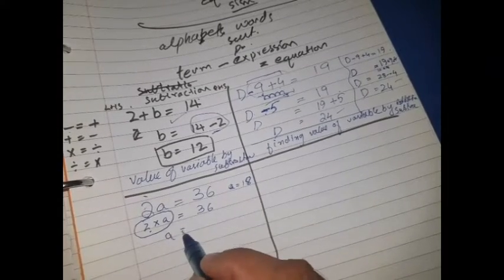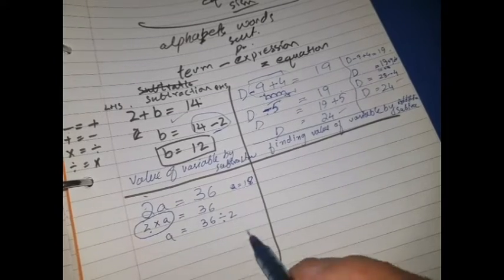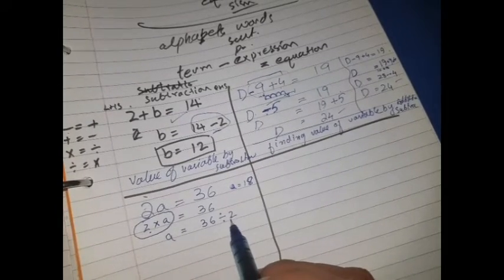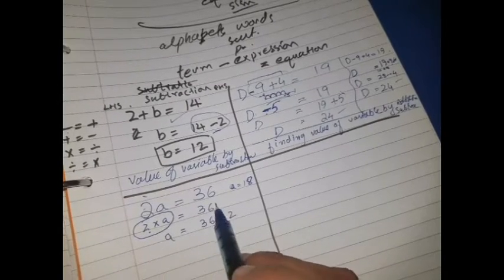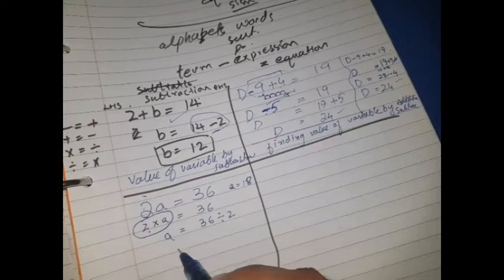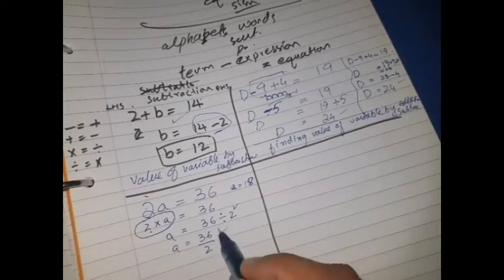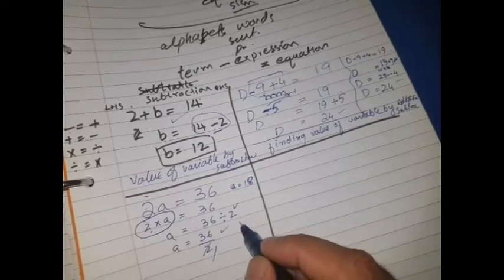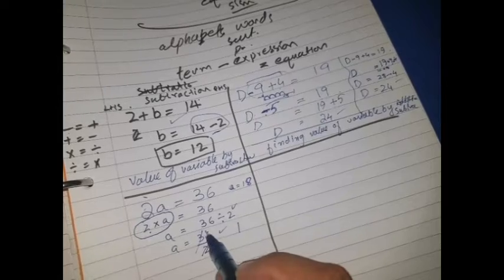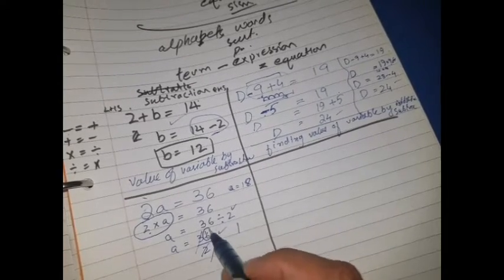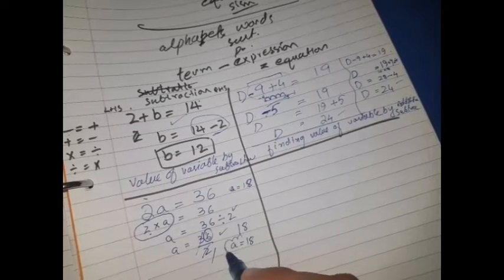So now I will say a stays where it was, 36 stays where it was, and I will write here division and 2. This was multiplication, I wrote division. Why? Because this 2, which was getting multiplied with a on this side, when I move it to the other side, becomes 36 divided by 2. I can also write this as 36 over 2. This thing and this thing are same. So 2 times 1 makes 2, this was 3, 1 remainder from here. Put this 1 with this 6 making 16. 2 times 8 makes 16. So a is equals to 18 is my answer.